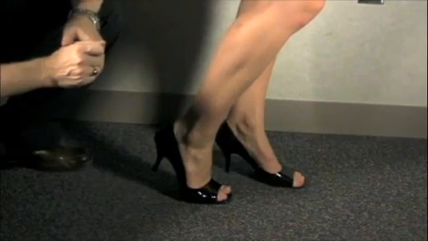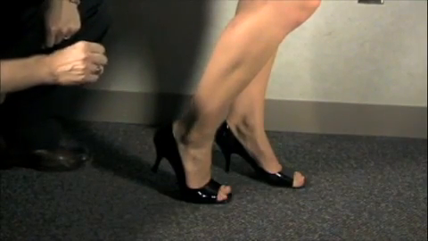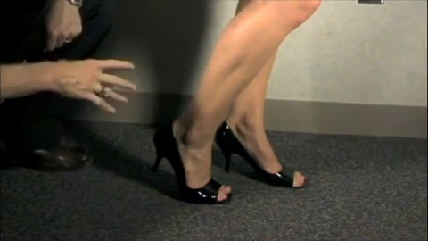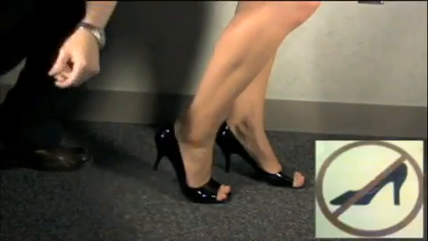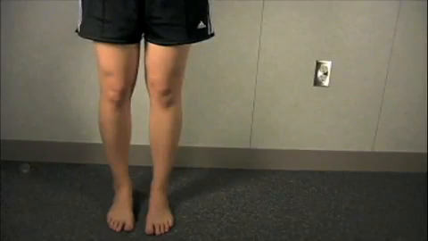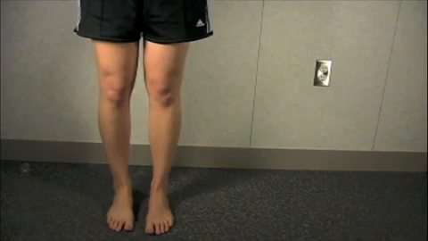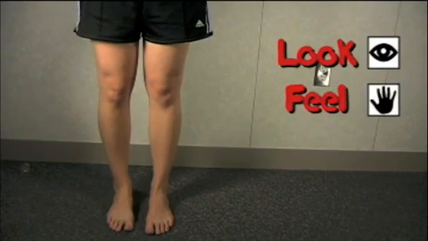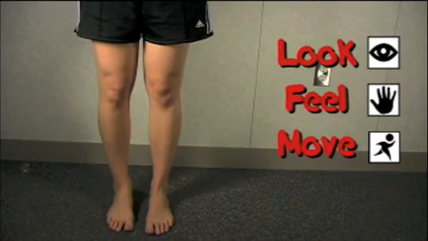When examining a joint in the lower extremity, the first thing I like to do is look at the person's footwear. While these shoes are obviously in fabulous taste, they may be the source of this person's knee pain. A shoe like this may be more appropriate for someone complaining of knee pain. With any joint examination, you want to start by looking at the joint, feeling the joint, and then moving the joint. And this is standard for any joint you're going to examine.